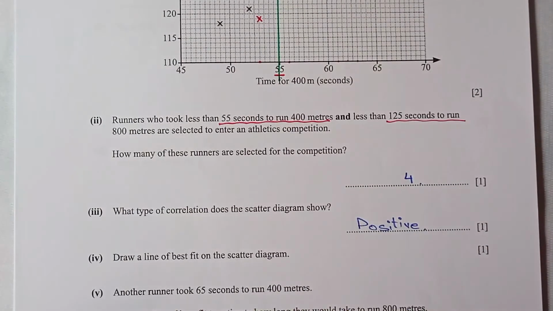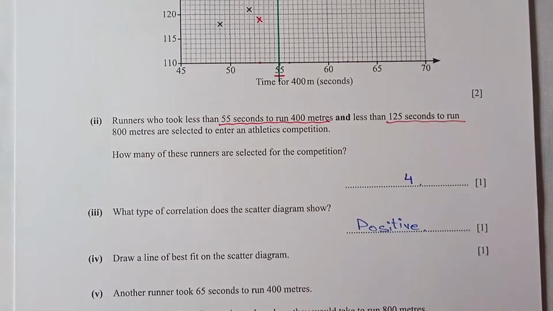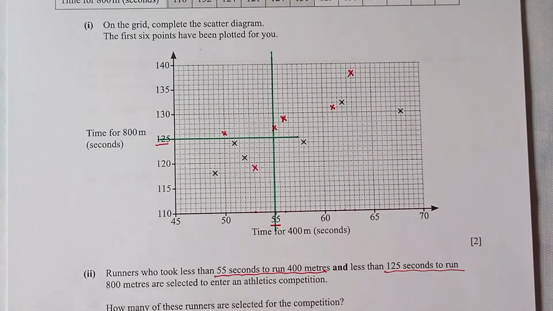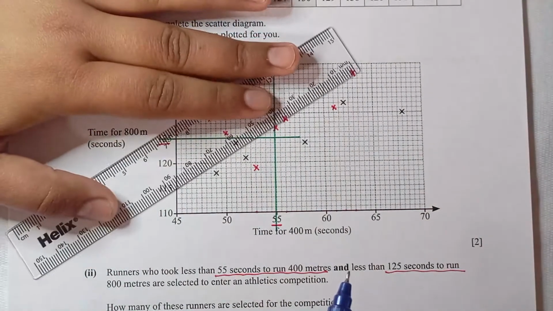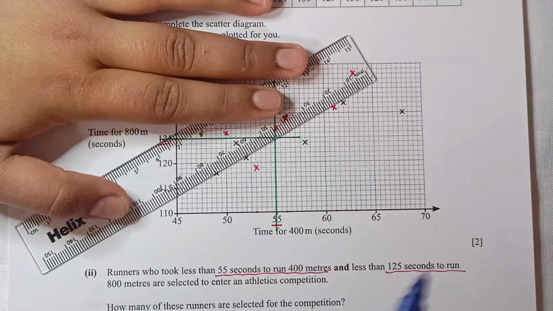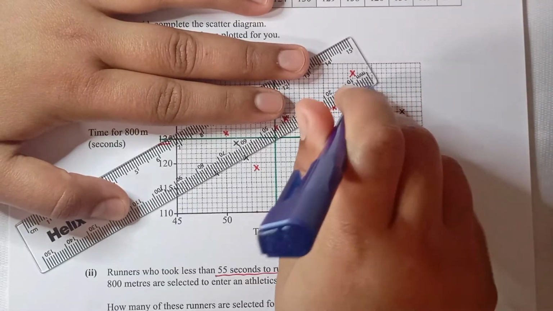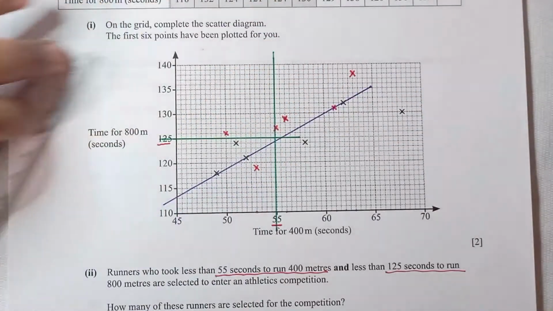Okay, now for the fourth part, draw a line of best fit on the scatter diagram. So let me draw the line of best fit. The line of best fit is a line that passes through as many points as we can. In my case, this would be the line of best fit.